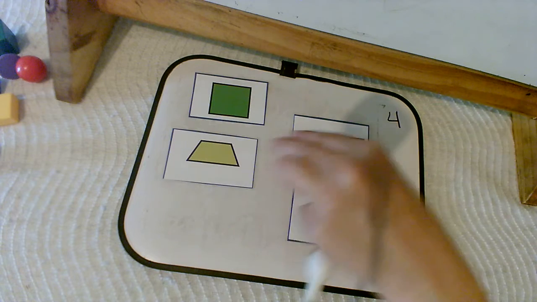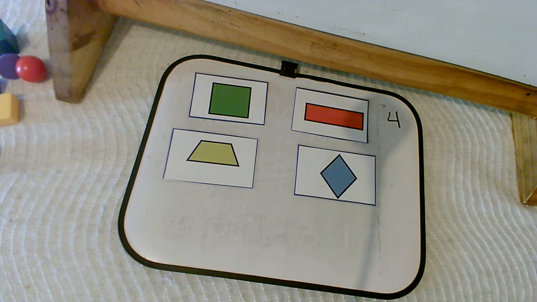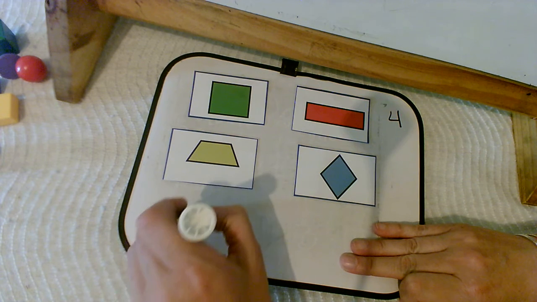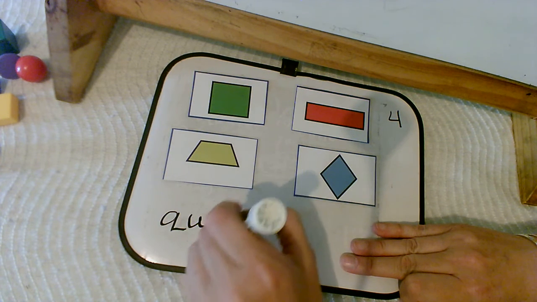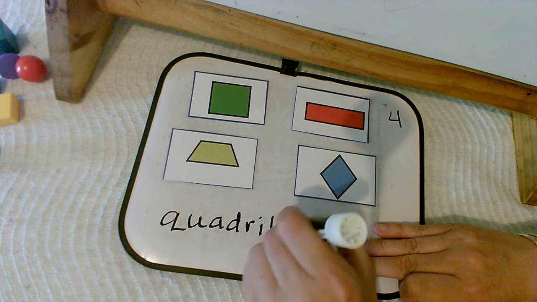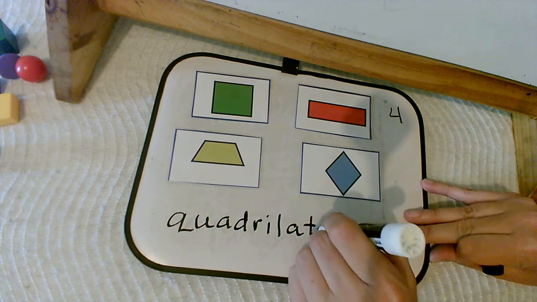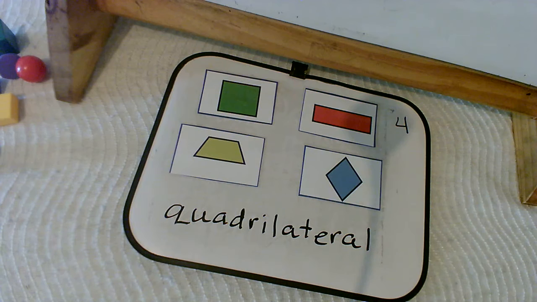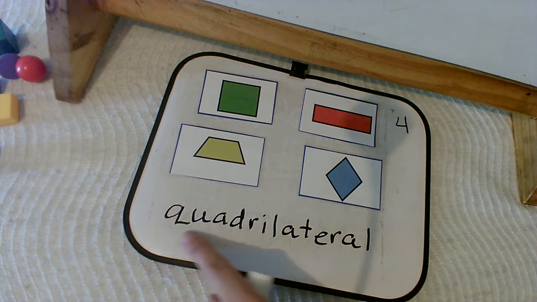And there's a special word for a shape that has 4 sides, and this is the word. It's a really big word, and the word is quadrilateral.